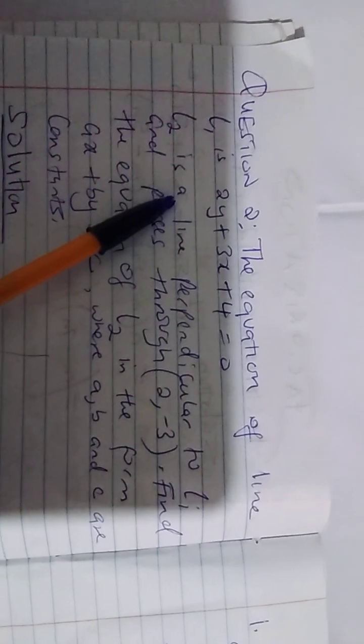are constants. Now here, we have line L1. We can change this equation to get the gradient of line L1. And remember, we have been told that L1 and L2 are perpendicular to one another. If two lines are perpendicular to one another, the product of their gradients is -1. Now let us solve this equation using the solution here.